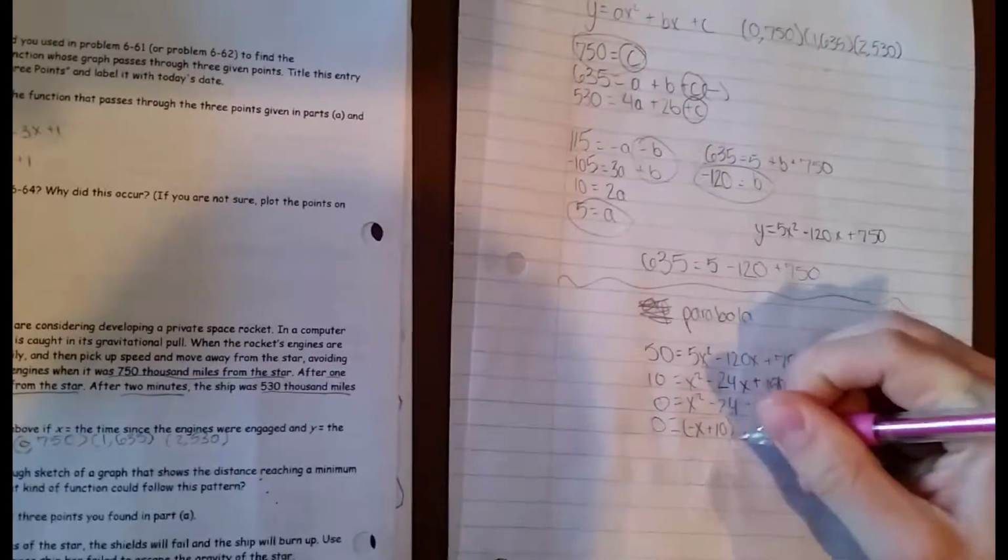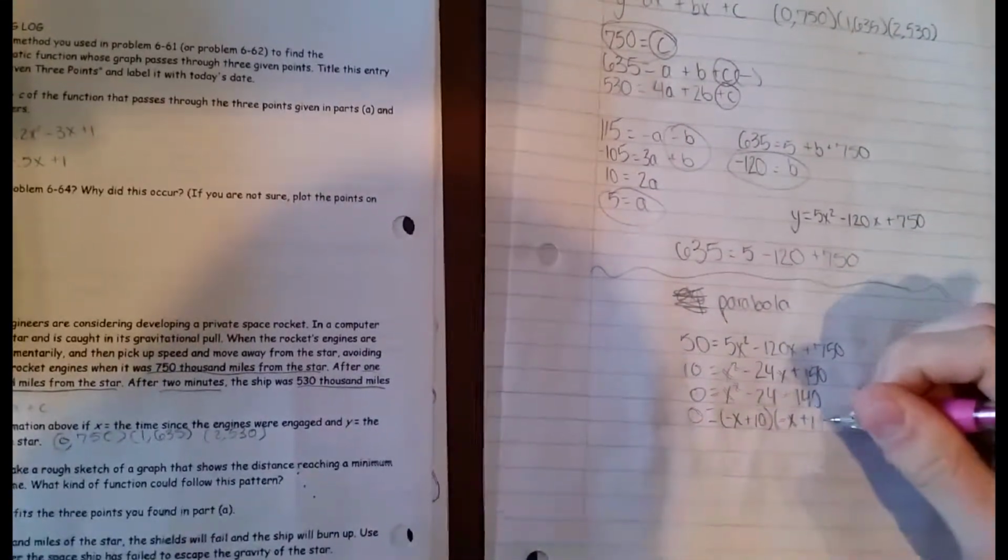That would be negative 10 and negative 14. Put those two values into either one of these two remaining squares and factor out the equation so that it makes sense. So the two factored forms are 0 equals negative x plus 10 and negative x plus 14.